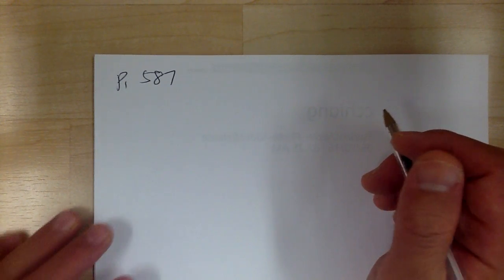Open your book to page 587. Today's lesson is on how to graph the sine and cosine functions. Whenever you don't know what to do with a graph, you always make a table, right? If you look on page 587, they make a table and they plot all the points. But that method takes a really long time.